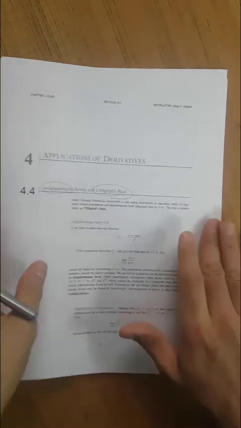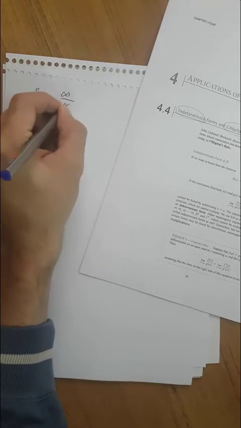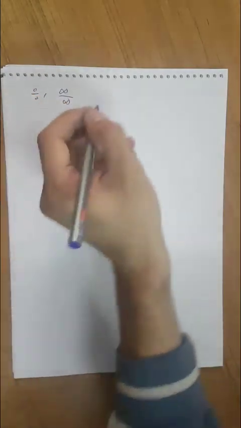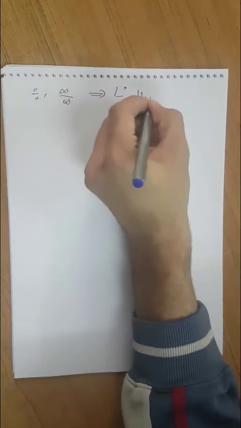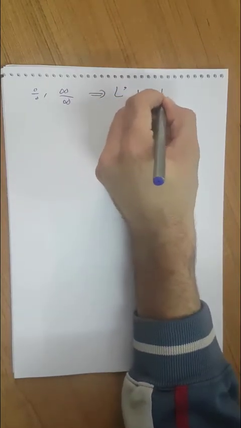Now we are starting with the subject, finding the indeterminate form. We have many types of indeterminate form. We are going to start with the easiest one. The easiest ones are 0 over 0 and infinity over infinity. So we use L'Hopital's rule directly.